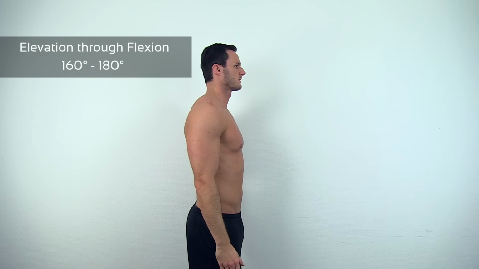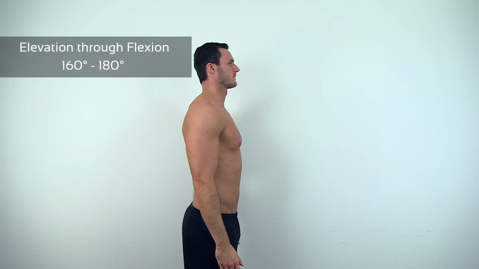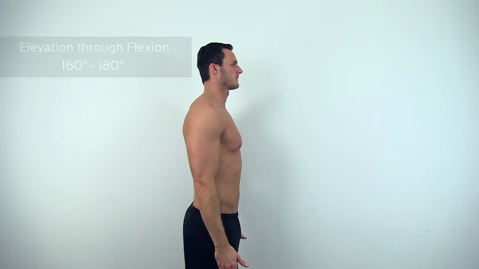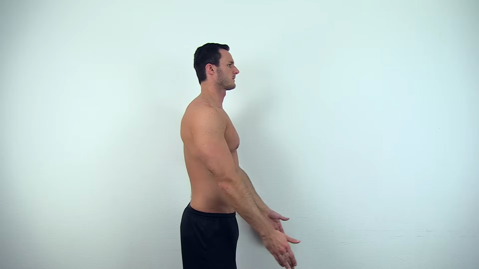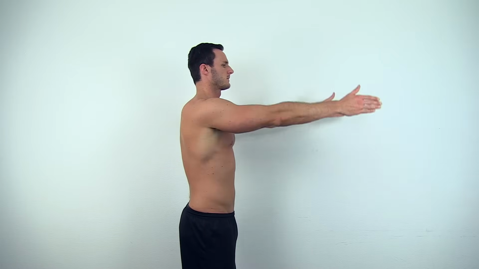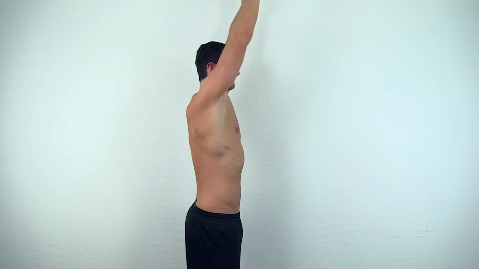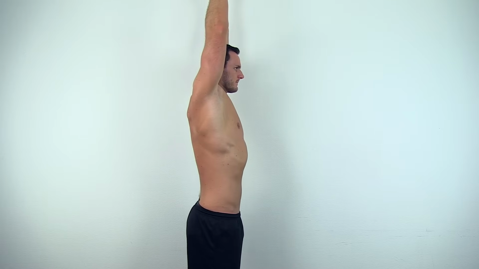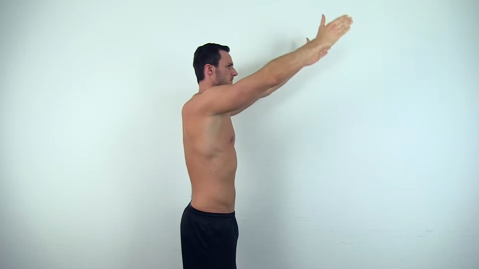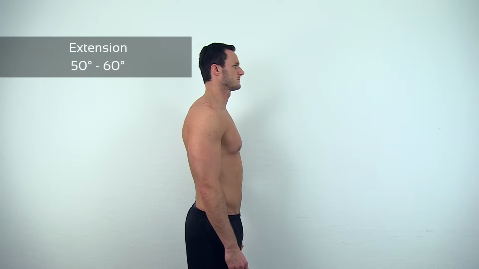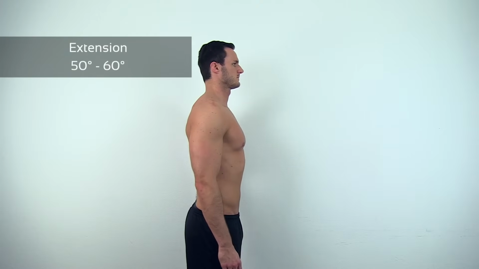Ask your patient to stand upright with the thumbs pointing forward, and then your patient is going to slowly forward flex both arms. For extension, ask your patient to stand upright and then instruct him to bring the arms as far back as possible.